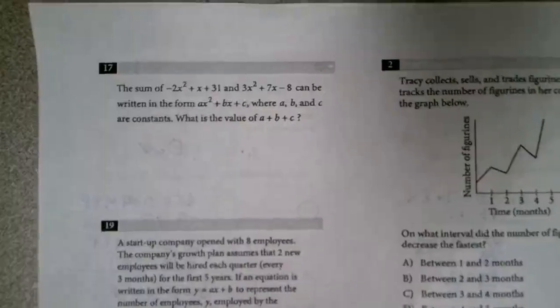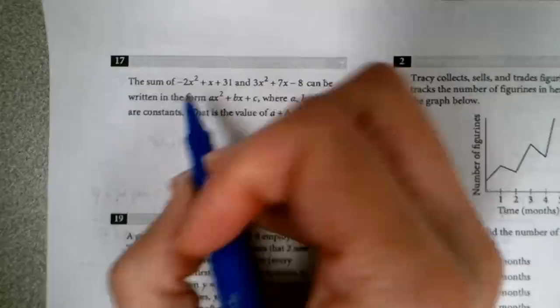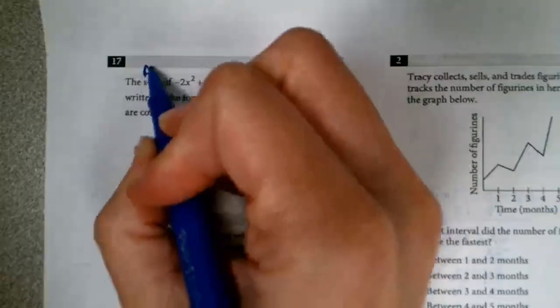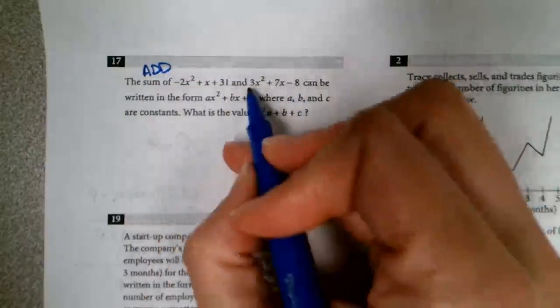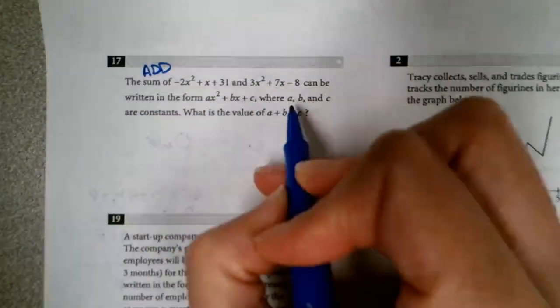Okay, on the back, we're still dealing with non-calculator questions for 17 and 19. Then we switch to calculator allowed. Okay, this says the sum. Sum is a keyword for add. The sum of this expression and this expression can be written in this format.